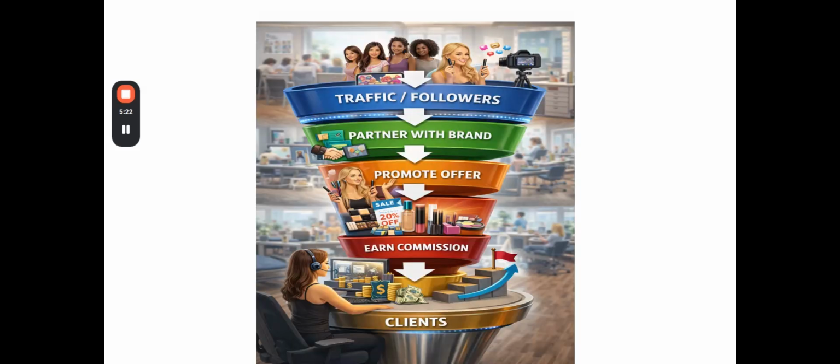In this example, the person is selling makeup products or beauty products, and basically they could be getting their followers from social media, for example. What's going to happen is your traffic is going to be your followers. They're going to be your social media followers or whatnot. And one of the things that some people do is they allow people to partner with them to help sell the products and get commission pay.